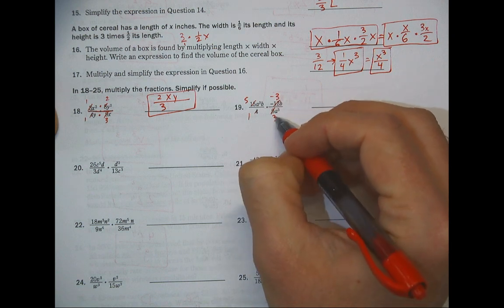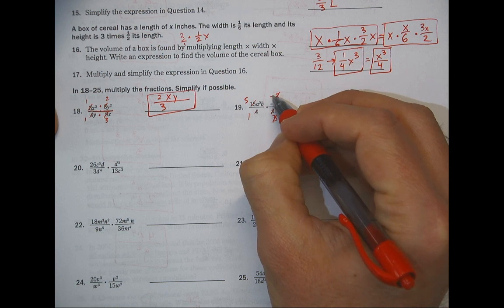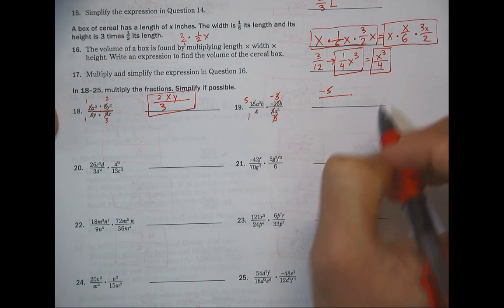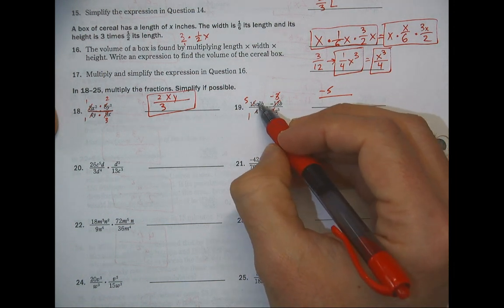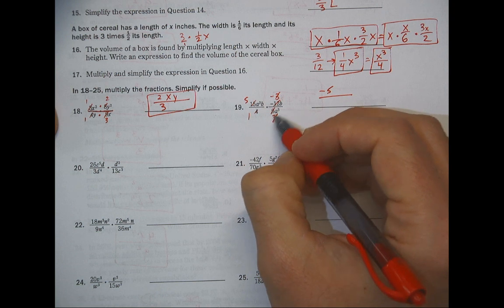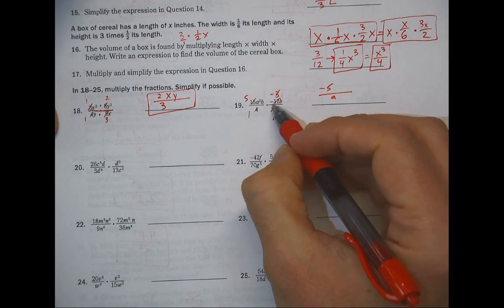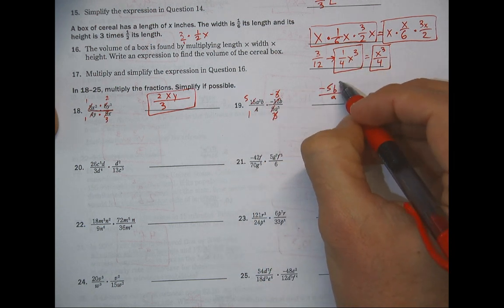Now I can still keep going. These 3's will cancel each other out. This is still a negative up here, though. So the negative is going to go ahead with the 5 up top. And the only thing on the bottom here is 3 a's. There's 2 up top. So 2 are going to cancel, meaning you just have 1 left over on the bottom. And these b's cannot cancel. They're all up top. So b times b is b squared.